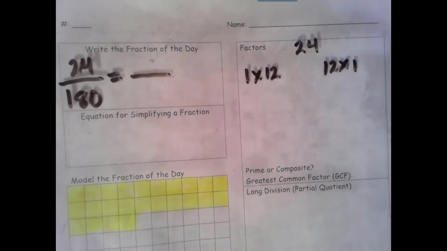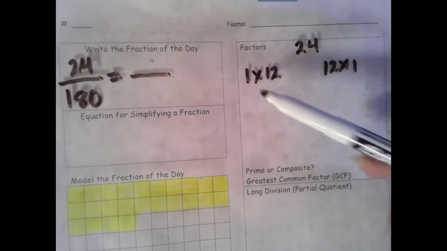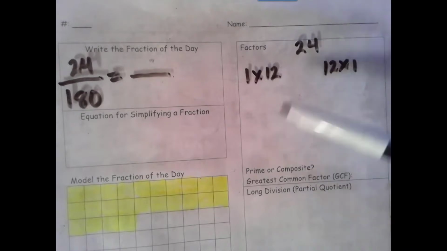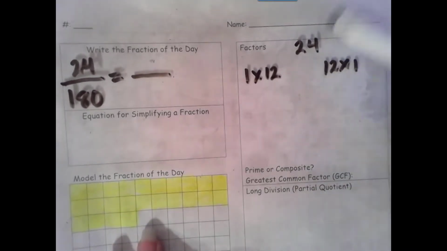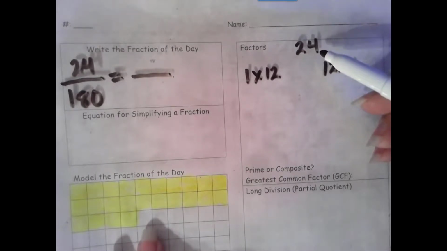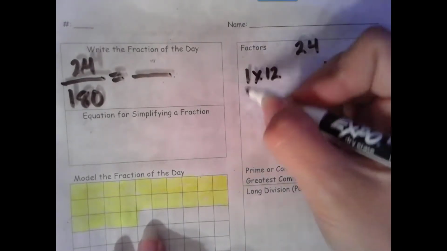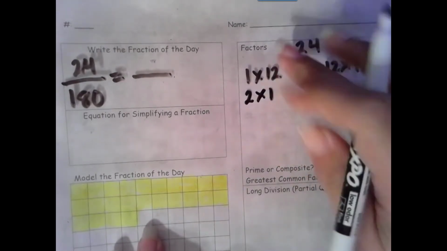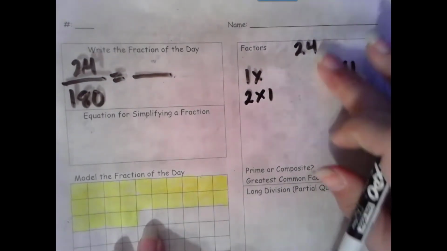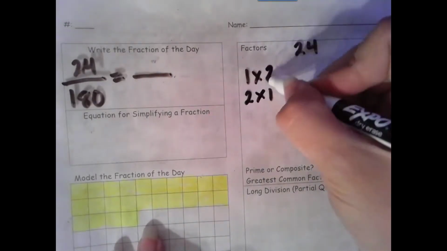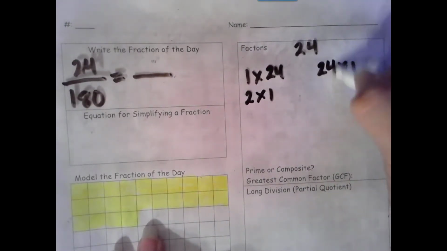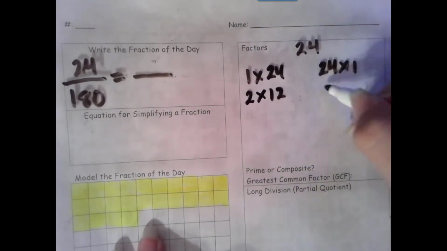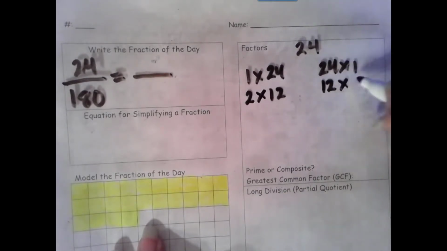Now I'm going to go through my divisibility rules in an orderly fashion. So after 1, I try 2, 3, 4. I need to go in order so I don't miss any possible factors. The rule for 2 is that it ends in an even number. 4 is even, so 2 is a factor. 2 times 12. Oh, I put 12 here for some reason. Silly me. 2 times 12. 12 times 2.